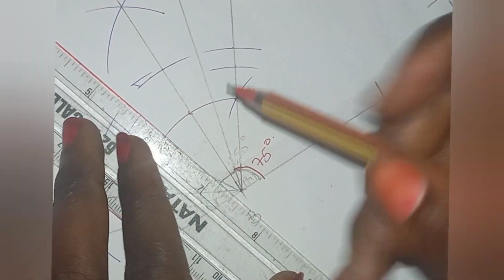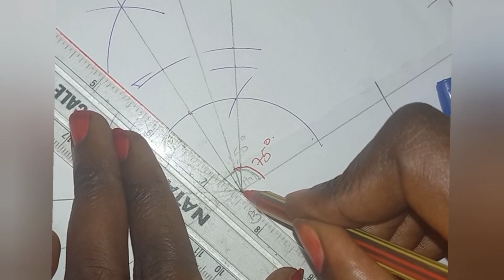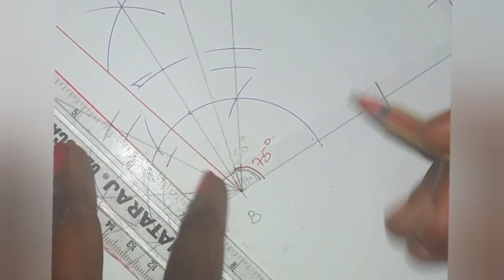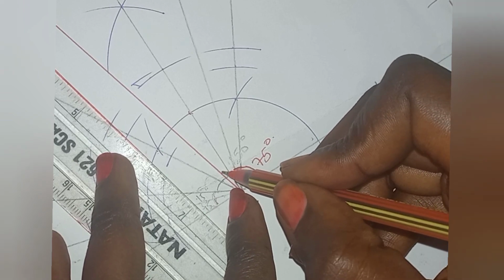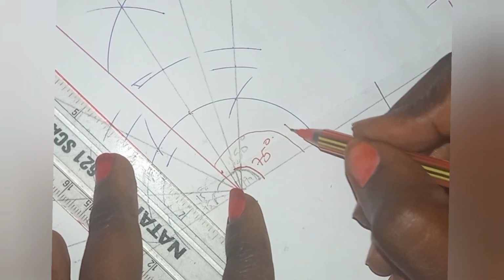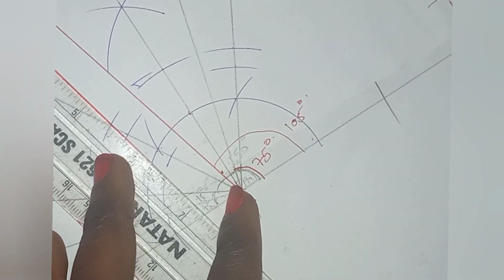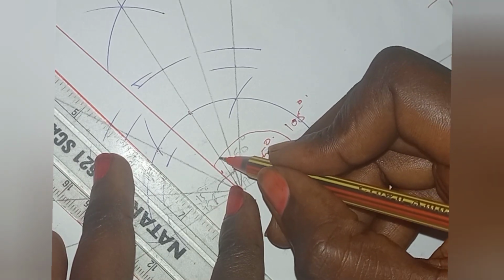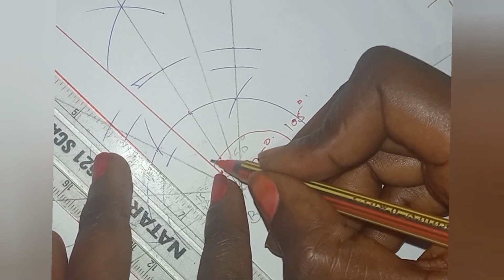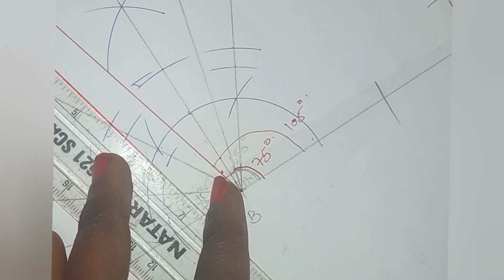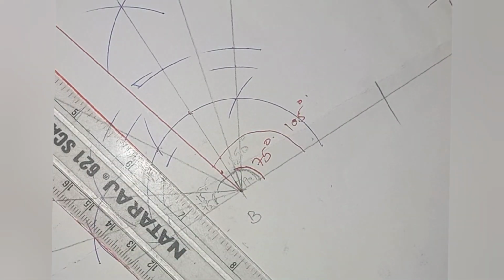When you join this to this, this angle from here up to here will be 105 degrees, because this one from here up to here was 90, and if you add 15 to it, you get 105. So that's how you'll construct 105 degrees.